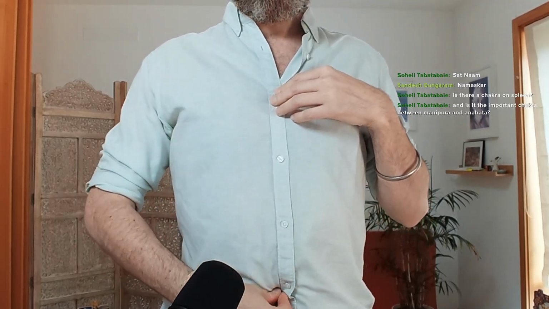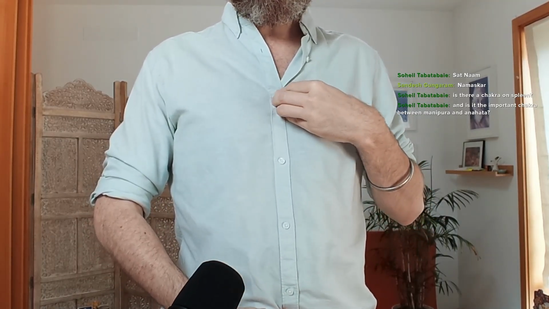So this is Manipura, it's down here, and Anahata is here. So right there, controlling the diaphragm, that's an extremely important chakra, but I wouldn't associate it to any organ apart from the diaphragm, which is already very important. Yeah, because many traumas and emotional experiences get trapped there. So that's very responsible for many emotional issues.